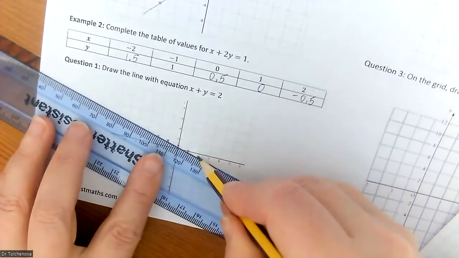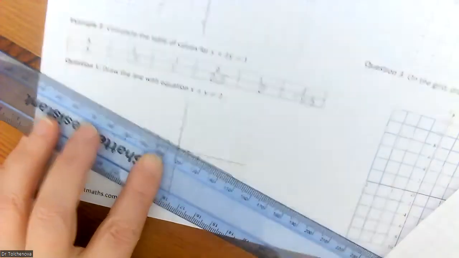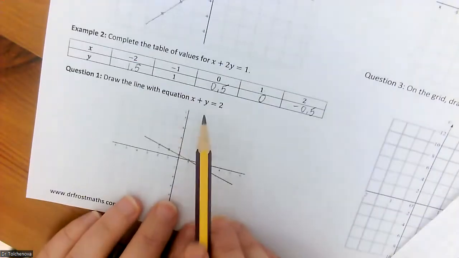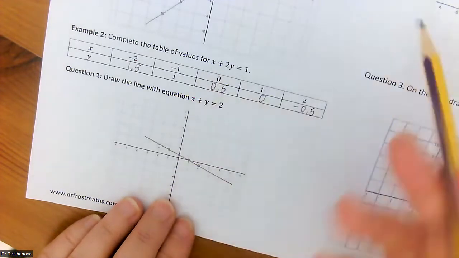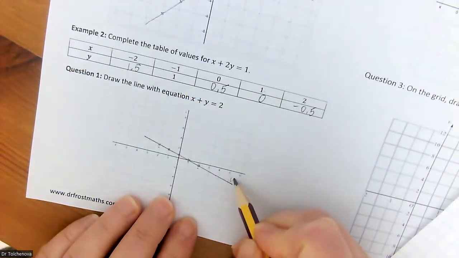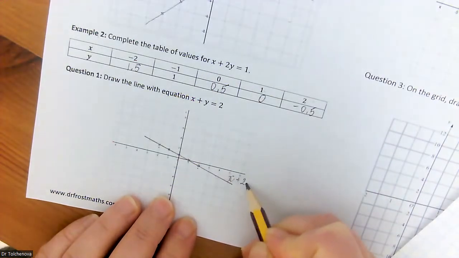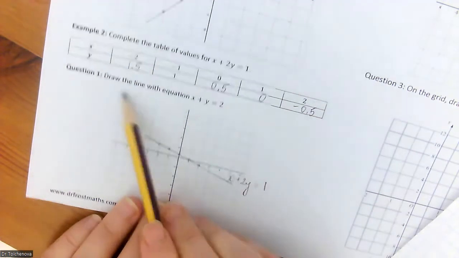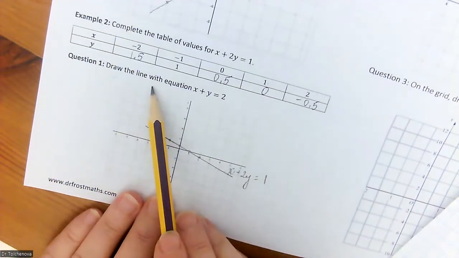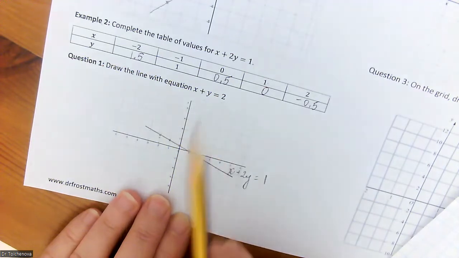Oh, actually, I see that they actually didn't ask us to draw the line. That's fine if we have done. Let's label the line x plus 2y equals 1. And then here they say draw the line with equation x plus y equals 2.